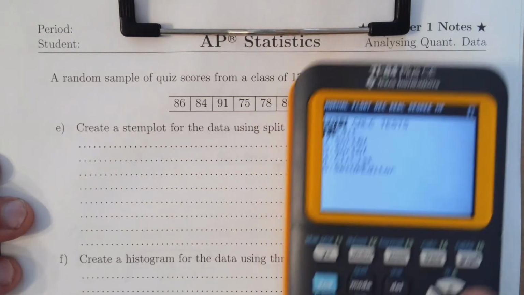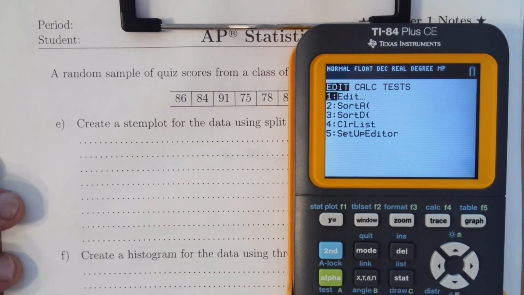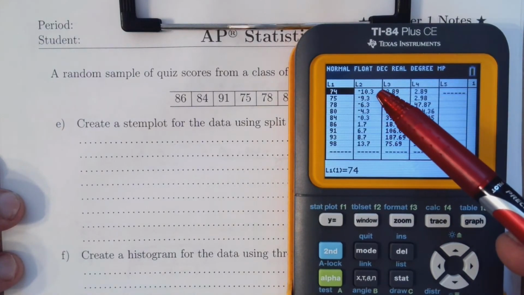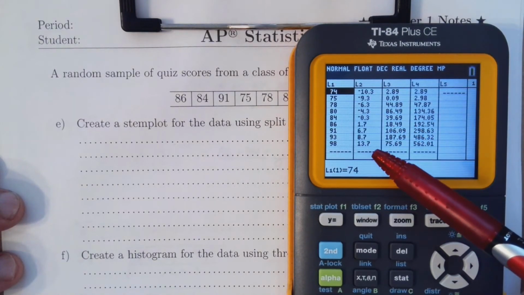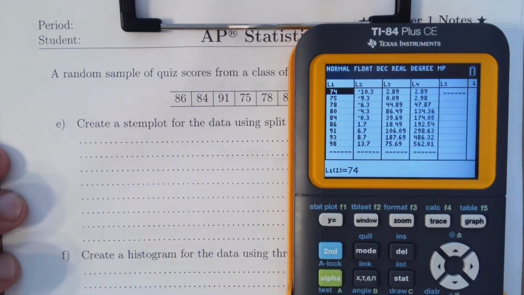When I go back to my Stat button down here at the bottom, I can look, and now whatever I have is sorted in ascending order.